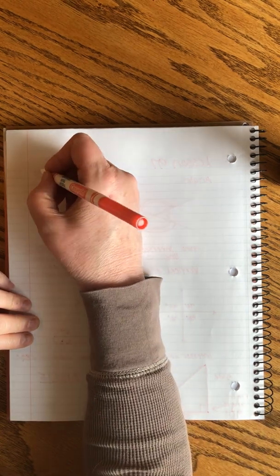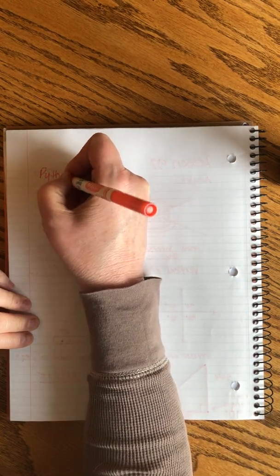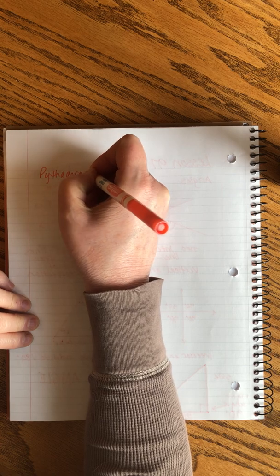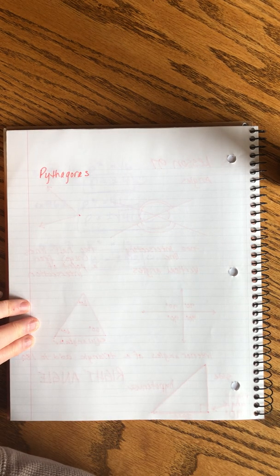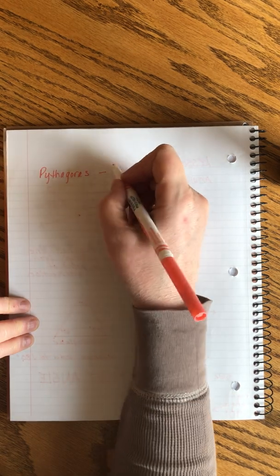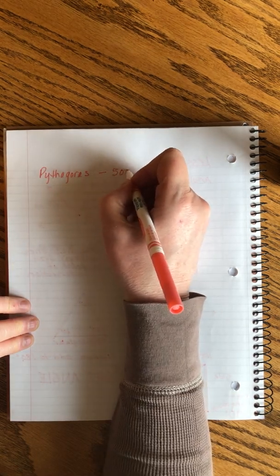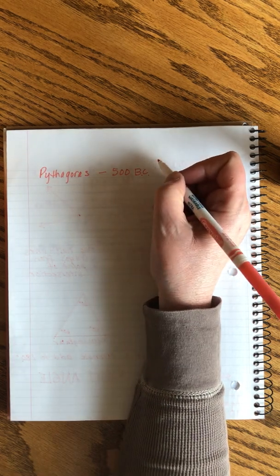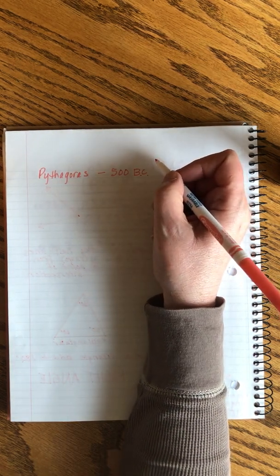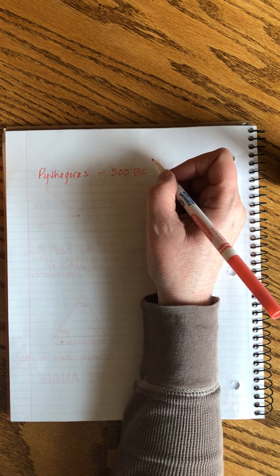Later he moved to Italy, but the guy was Greek at the time he was born, and his name was Pythagoras. All right, this is 6th century BC, so the 500s BC, if I remember how to convert that properly, which, you know, I could be completely wrong.